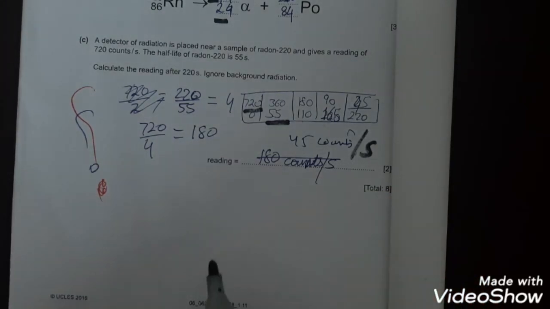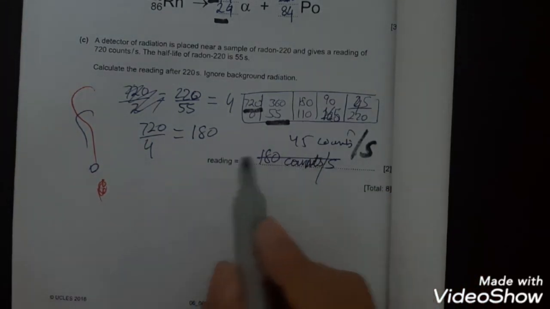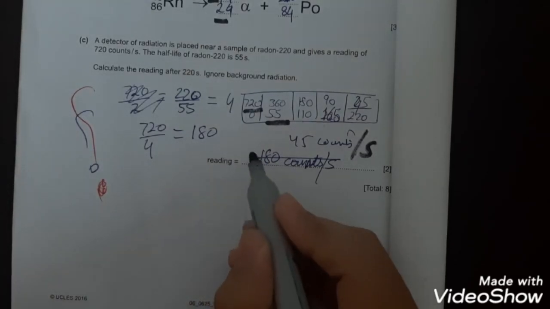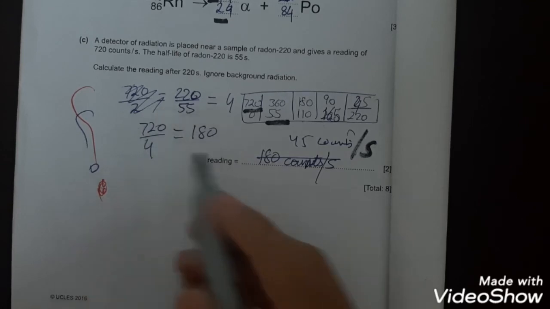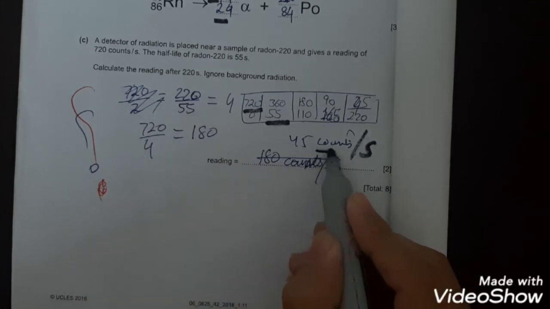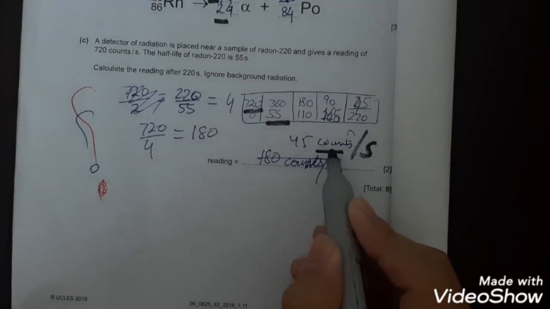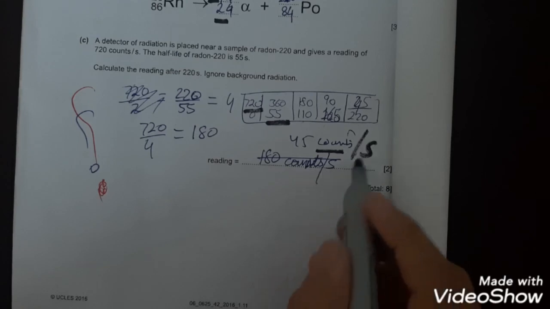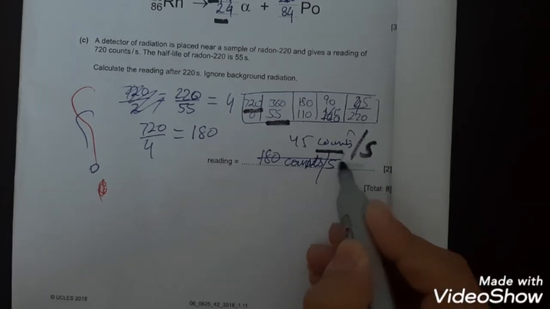I just wanted to tell you guys that in every question where we have to calculate numbers, you have to write the units in every answer, because without units you will lose 1 or 2 marks. So it is important to write units.